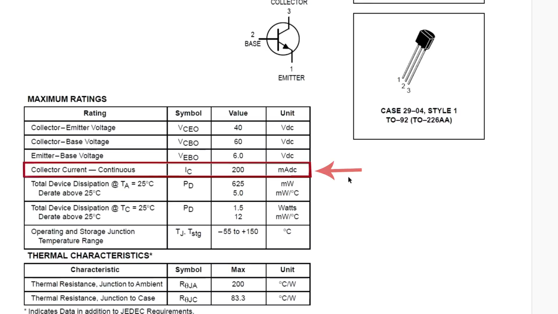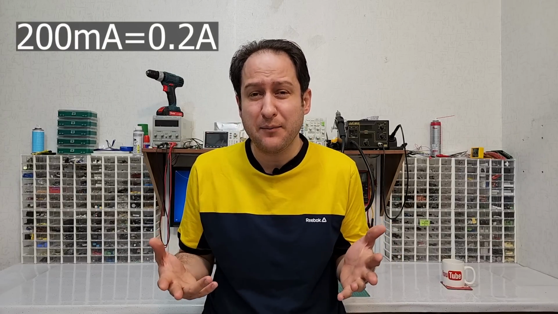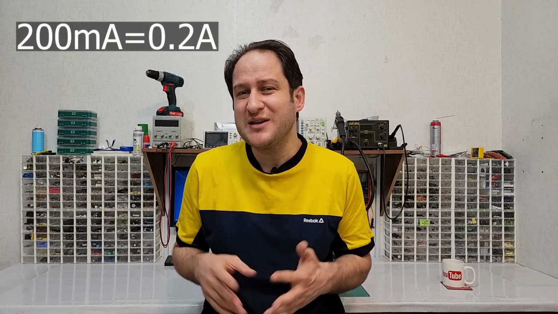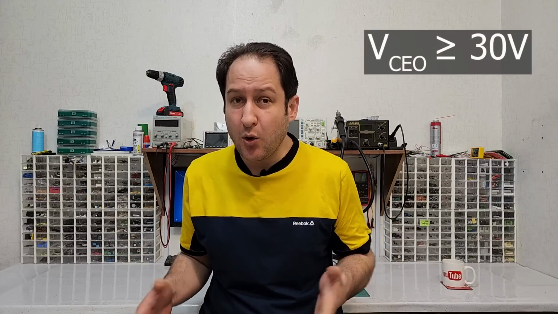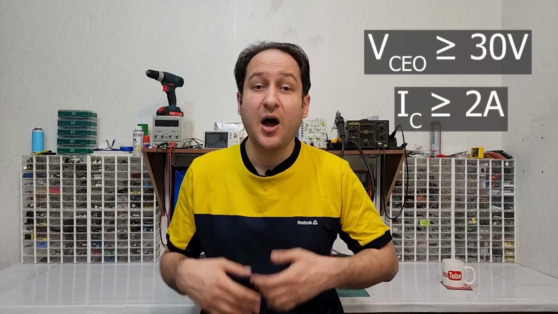It's too low for the motor we are going to switch. 200 milliamperes is 10 times lower than 2 amperes. So this transistor is not one we are looking for. If I use this transistor to drive the motor, the transistor will be destroyed immediately. So we have to look for another transistor, this time an NPN transistor with VCEO higher than or equal to 30 volts and collector current higher than or equal to 2 amperes.